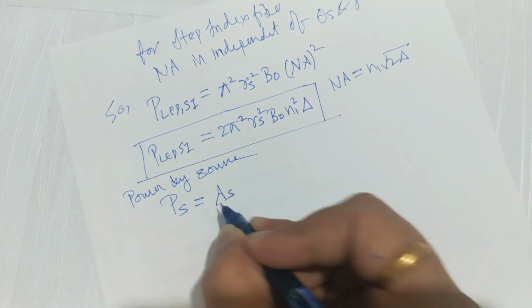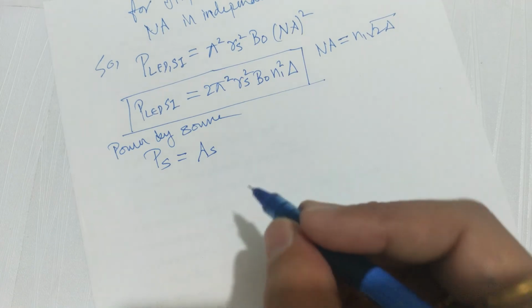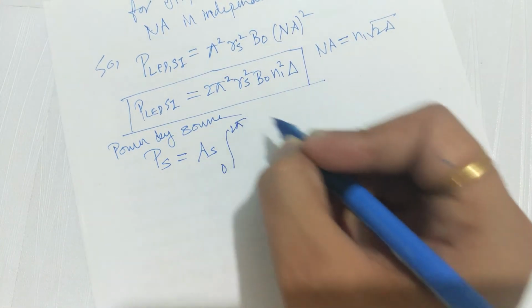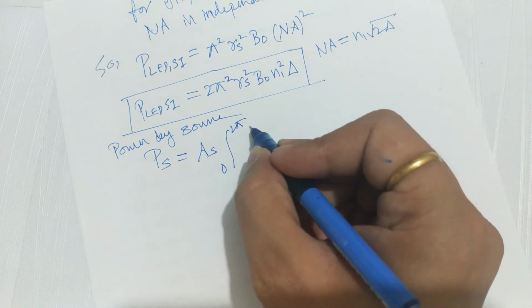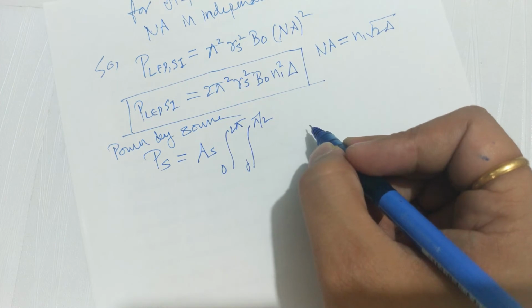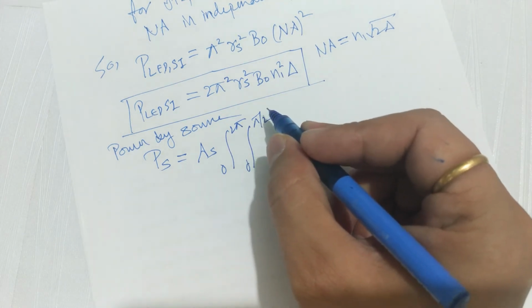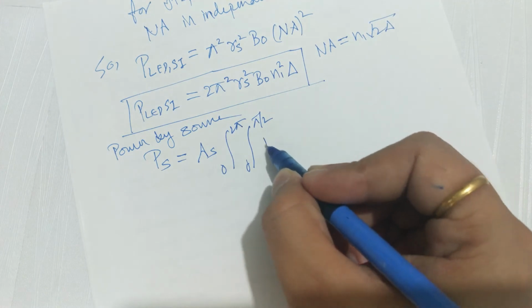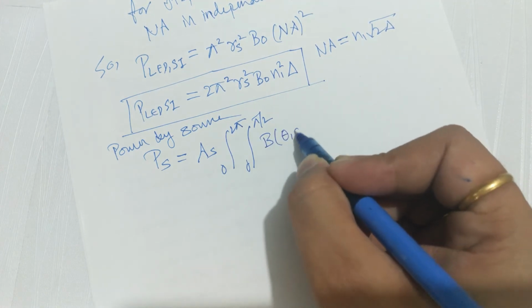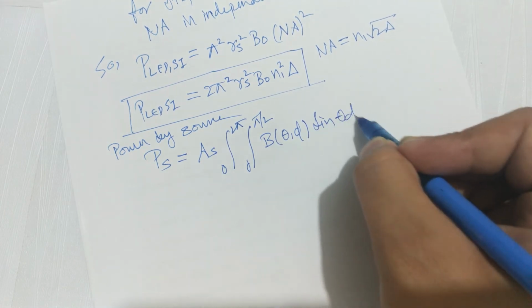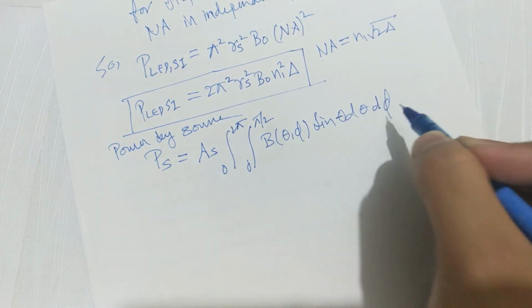Again we can write the integral over A_s, the area of the source, 0 to 2 pi, 0 to pi by 2, of B(theta) sin theta d theta d phi.